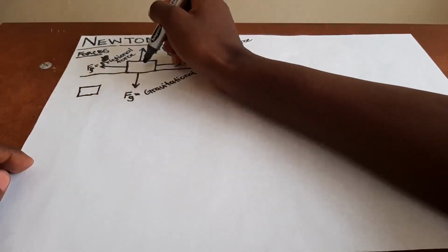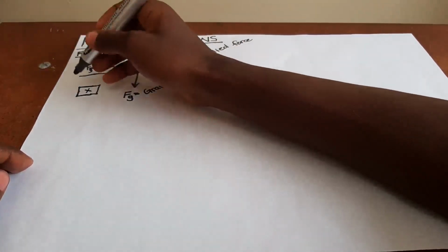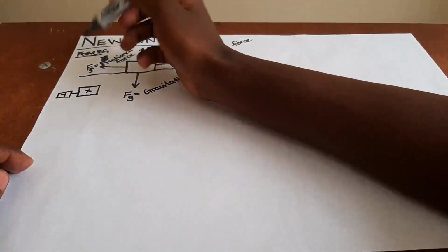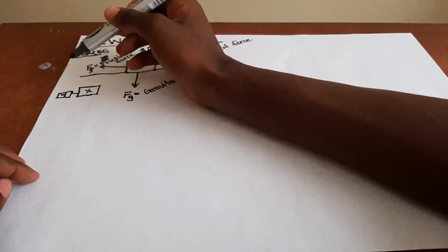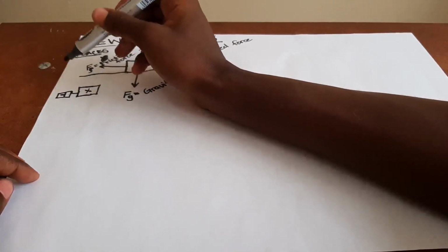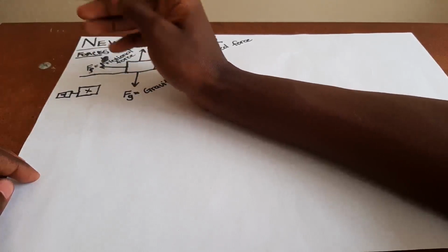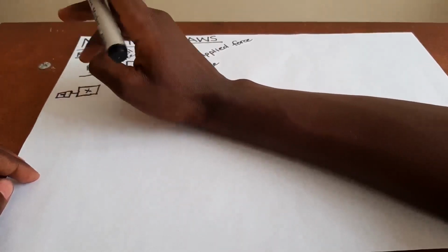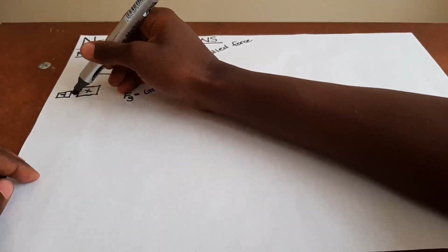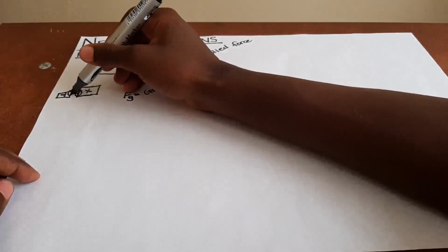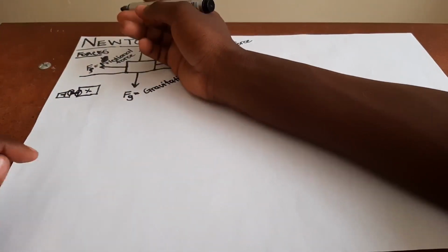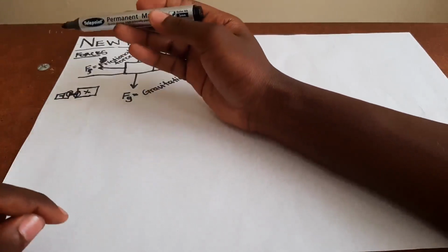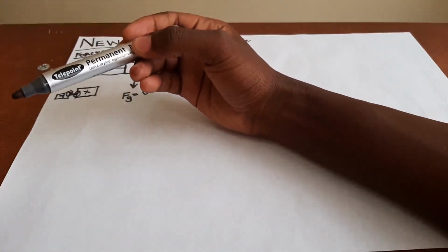let's say this object is object X, and it is pulling object Y. So there is a force acting between object X and object Y, and between object Y and object X. This basically means that there's a force here and a force here, because this is a string, and we call it an inextensible string, meaning that it doesn't extend, it's just as strong as it is.